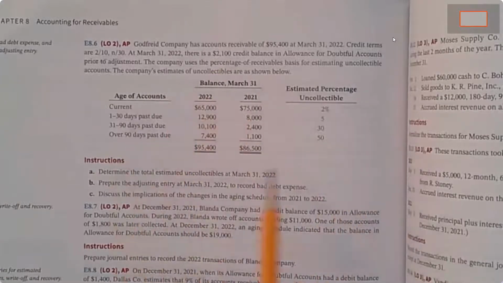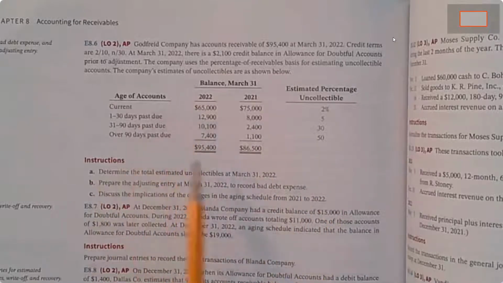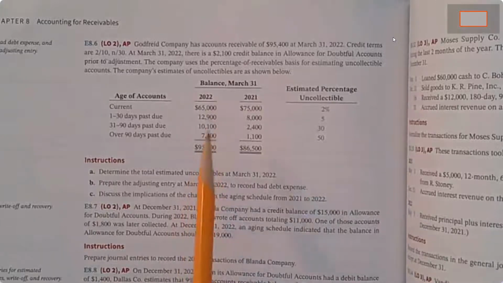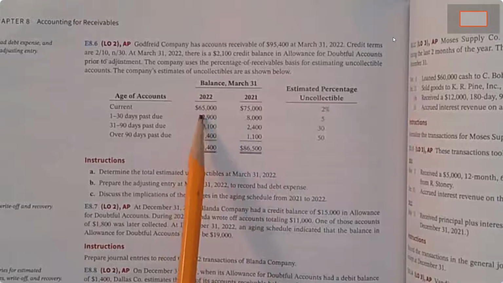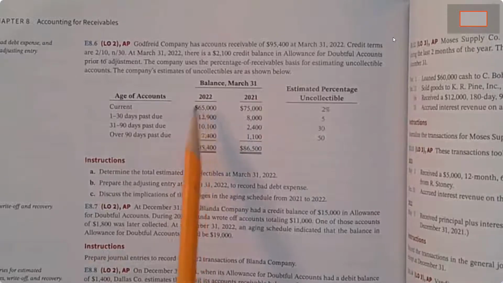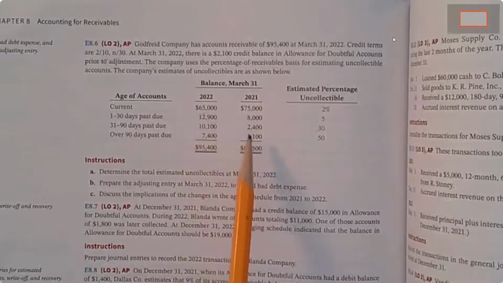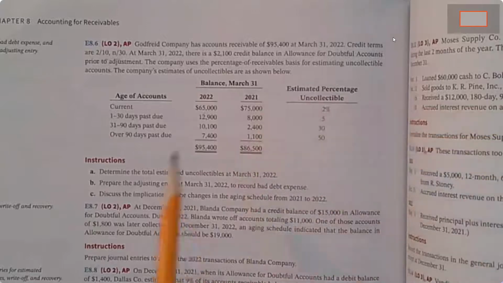So now we're going to look at the data given. What they've done is called an aging of accounts receivables, where they took the 95,400 and spread it out. The current 65,000 is money that is owed to us that is still what we call current. They did two years side by side. Again, we don't really need the information for 2021 because we're doing 2022.